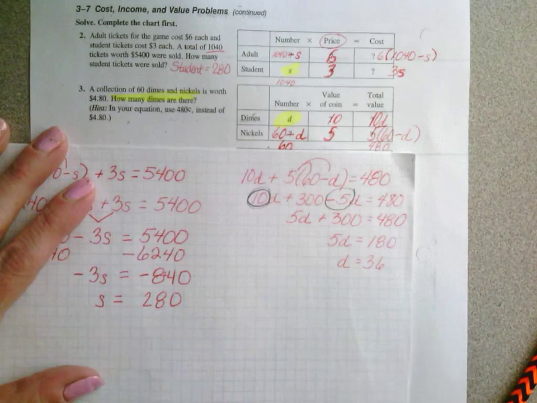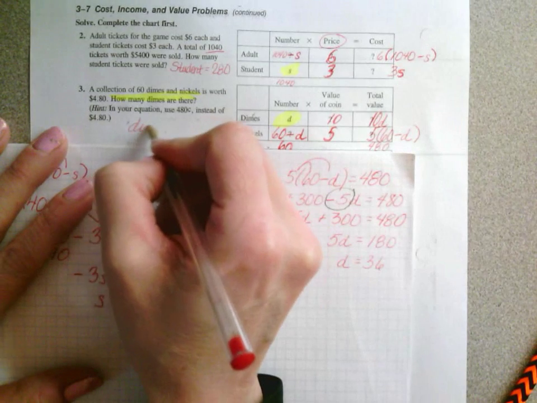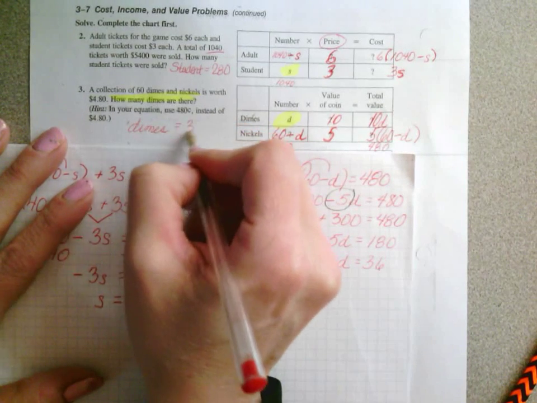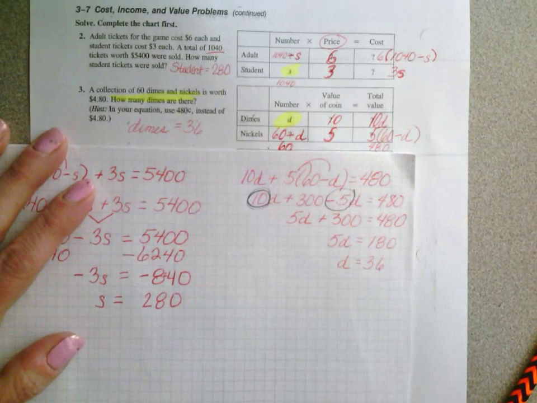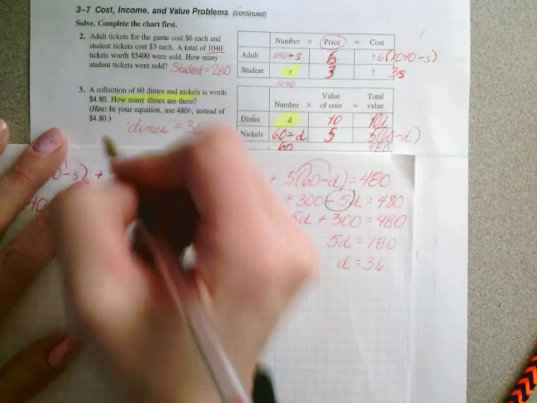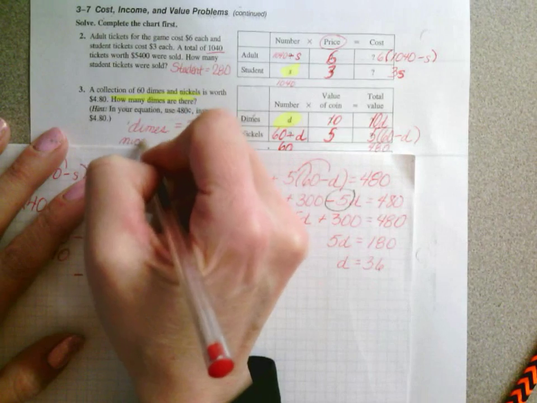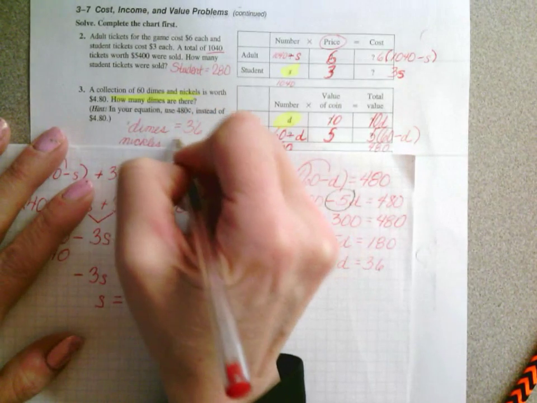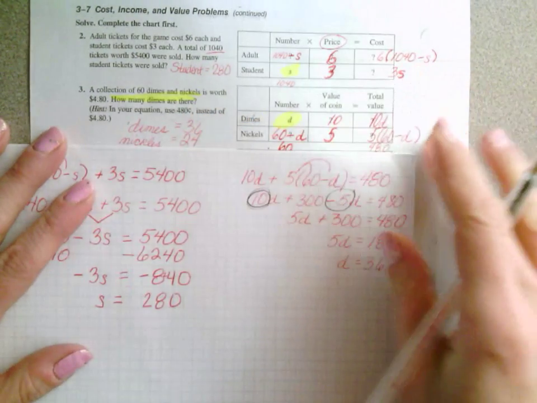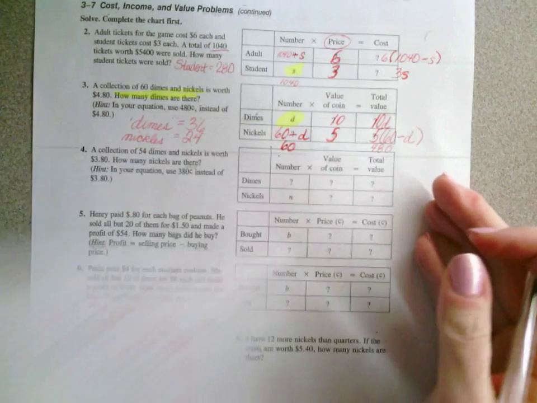So we want to know what D is, and we do. Dimes is 36. How many nickels are there then? 24. If I asked, you would be able to tell me. But it doesn't, so don't worry about it. Okay.